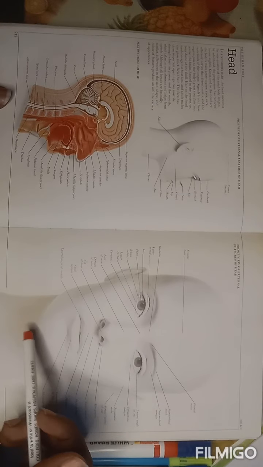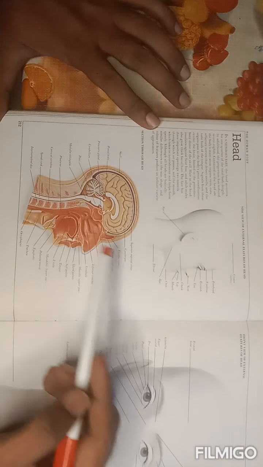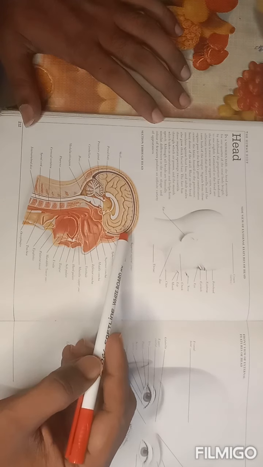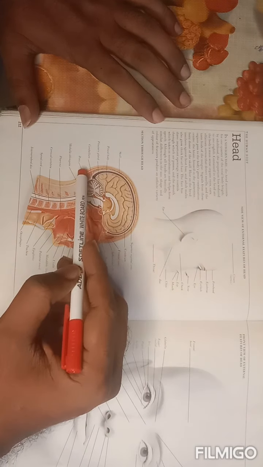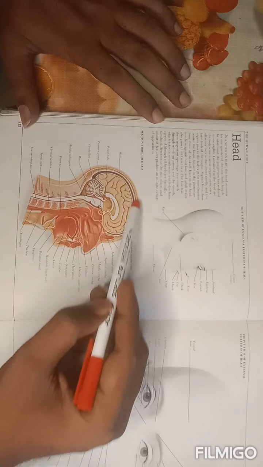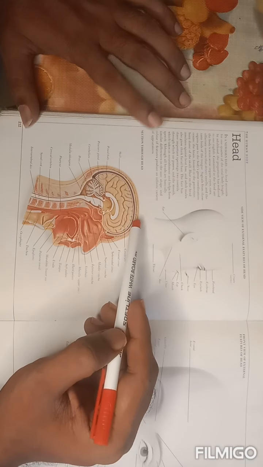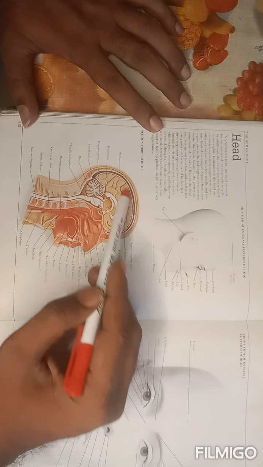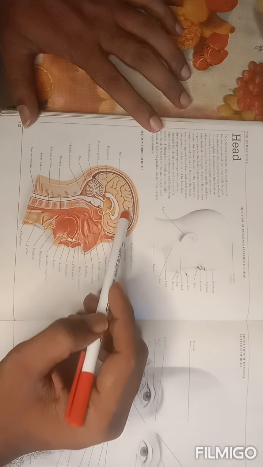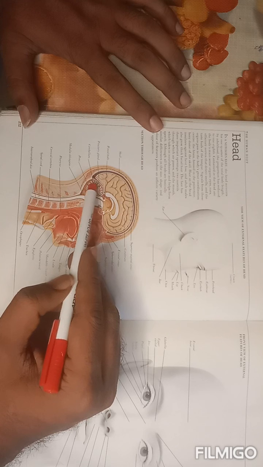Okay, and this is the face, and this is the cross section of the head. You can see all the structures in the head. This is the cranium bone which covers the brain. You can see all the meninges which protect the brain: the dura mater, arachnoid mater, and the pia mater. And this is the largest part of the brain. We call it the cerebrum, and this is the cerebellum.